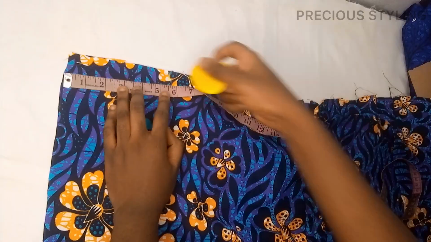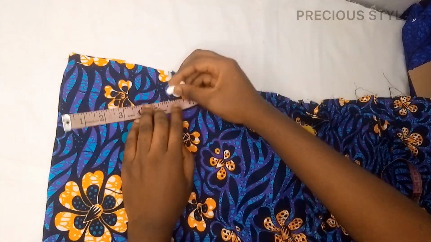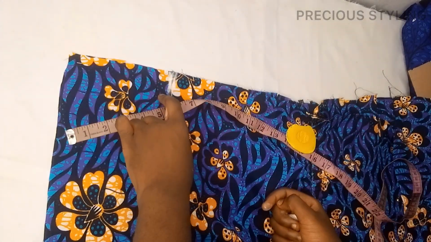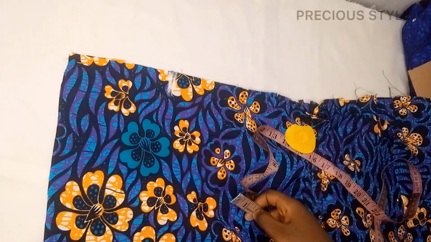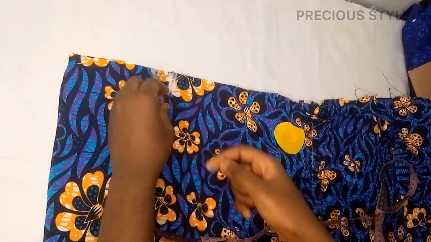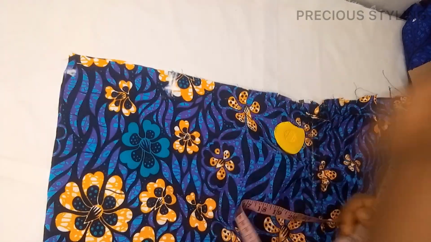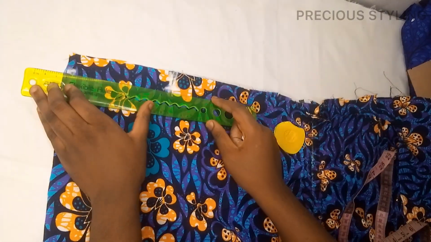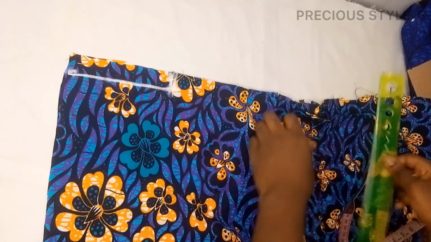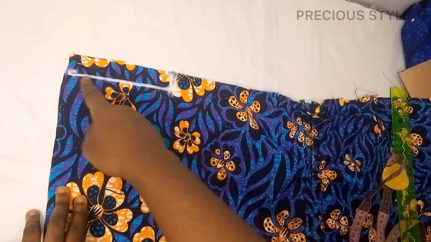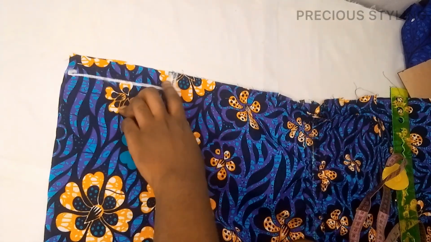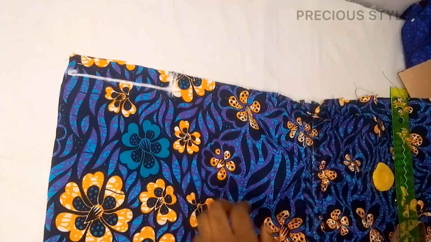Okay, so I'm just going to measure between 5.5 to 6 inches. I will measure that along the sides of the fabric and mark it there, and I'm going to go to the other side and measure 1 inch. That would be what I would use to stitch up the fabric together. I'm going to be stitching it with 1 inch allowance.